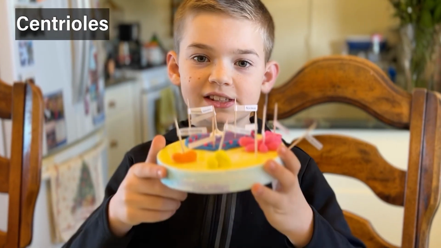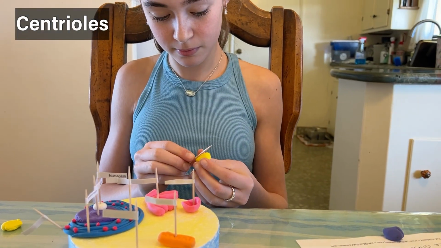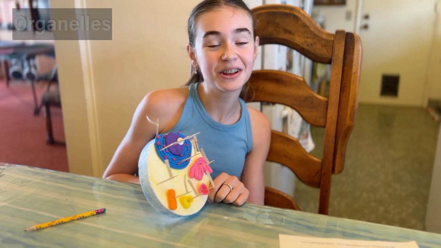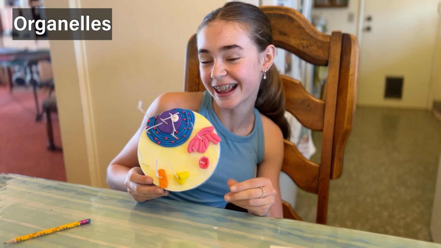This yellow thing is the centriole. It divides cells with the spindles. All these organelles keep the cell alive.